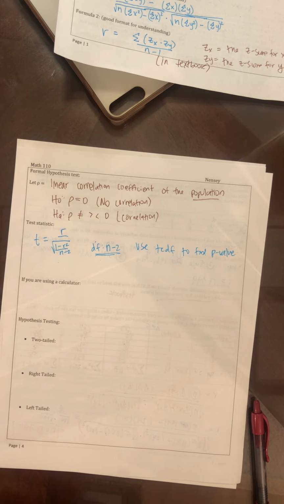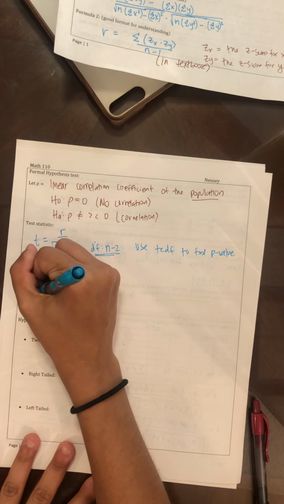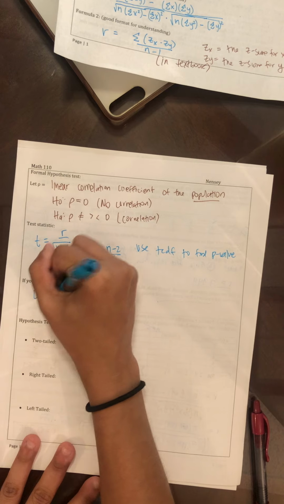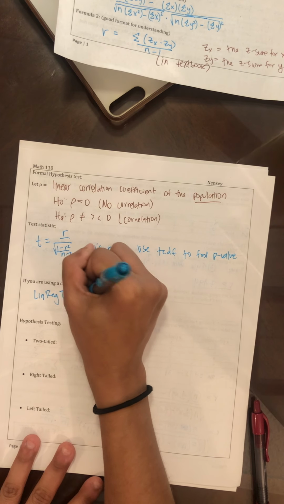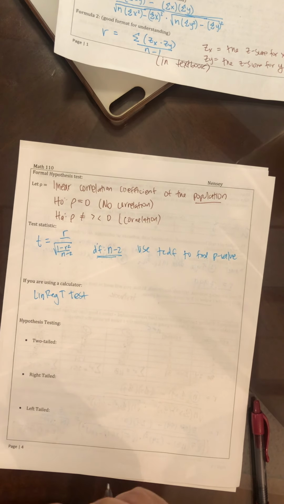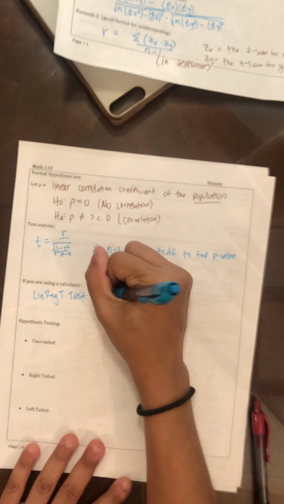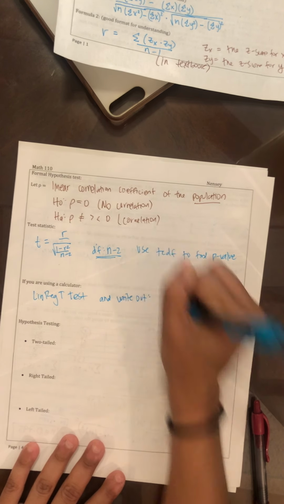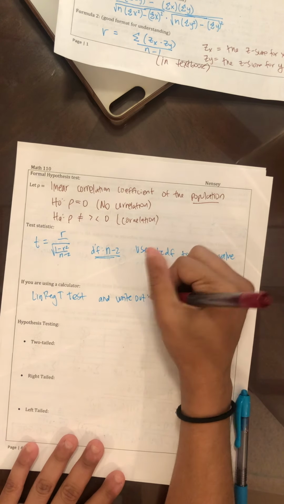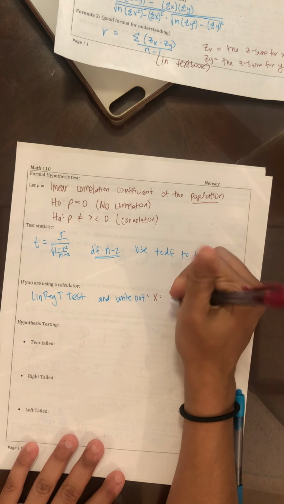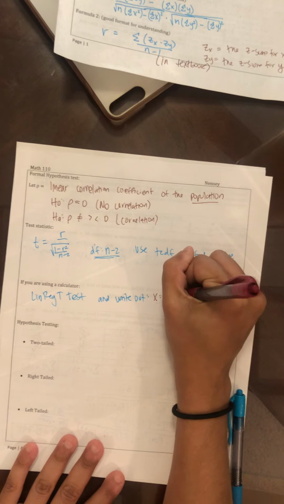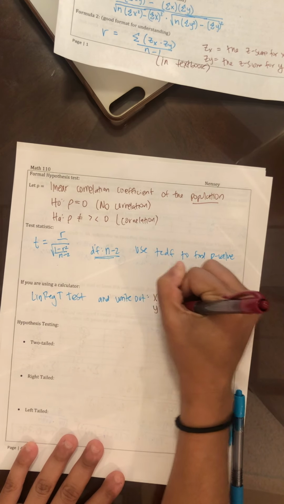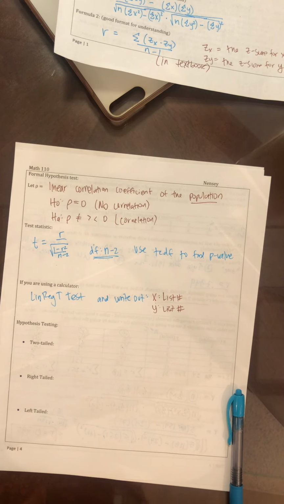If you're using a graphing calculator, you're just going to find the test that says linear regression t-test. There's a lot of information you have to write out. I'm not going to make you write out everything. I'll tell you which ones to write out. You could write out everything if you want to, but this is what you would want to write out. Tell me where your x is, so you can write out the list number. Your y, tell me what list number you're using. Same thing as before: is it in L1, is it in L2?